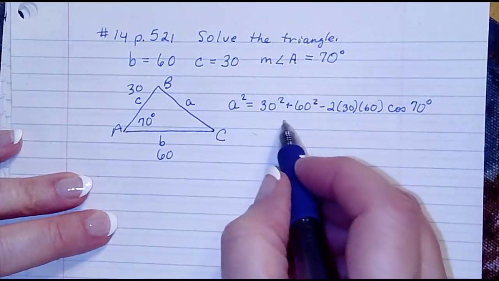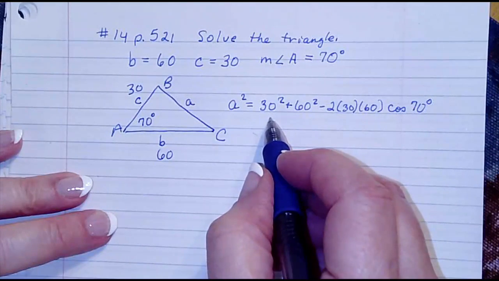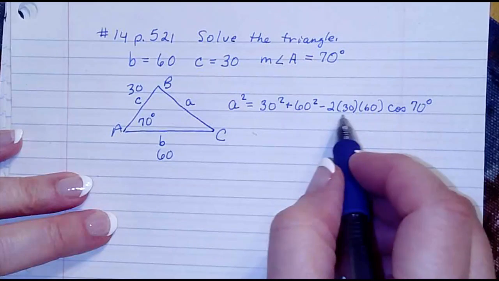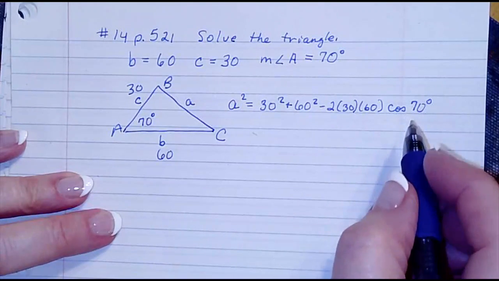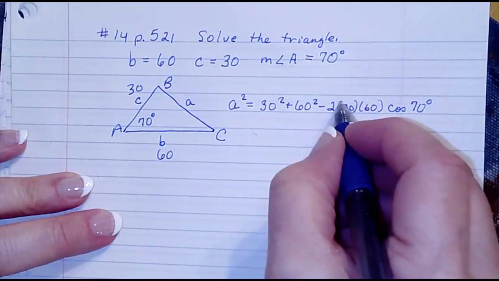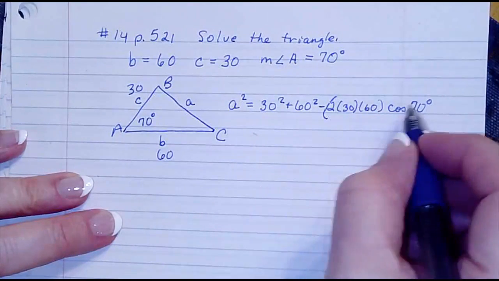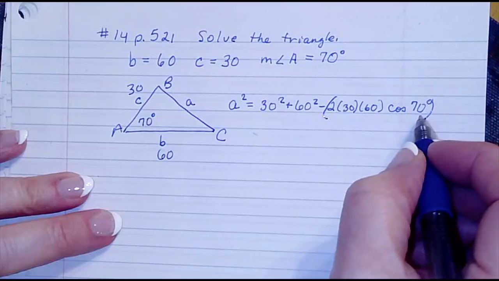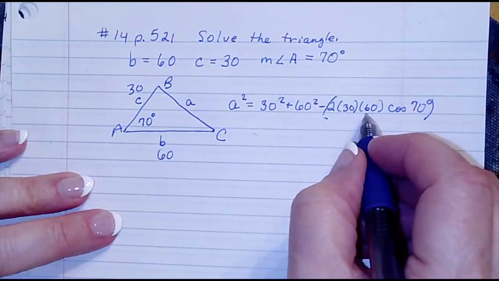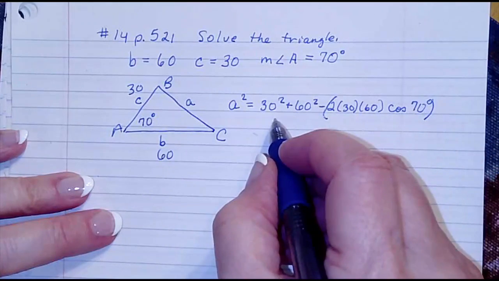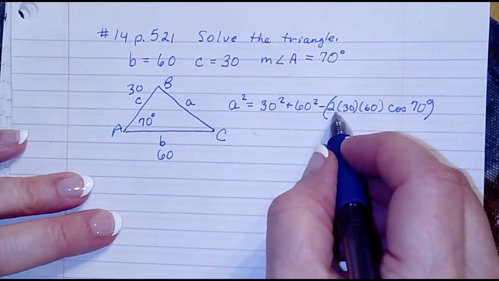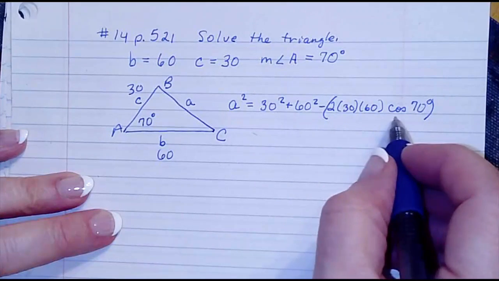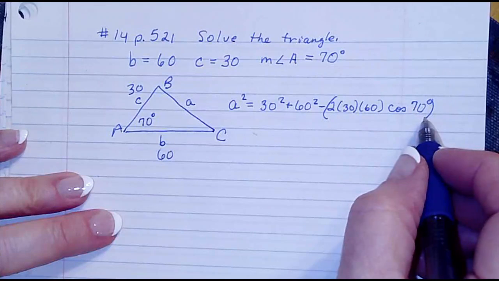Now, if you reverse these, that's okay. You could have put 60 squared plus 30 squared minus 2 times 60 times 30 cosine 70. I would encourage you at this point to put parentheses here and parentheses here. That way you're keeping this all in one unit. So you're going to have 30 squared on your calculator plus 60 squared, minus parentheses 2 times 30 times 60 cosine 70 parentheses.